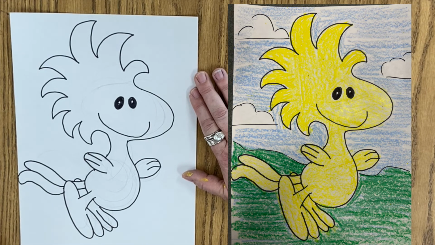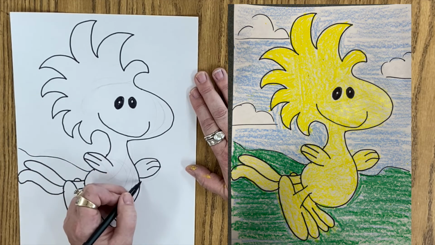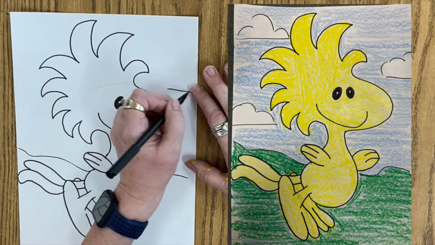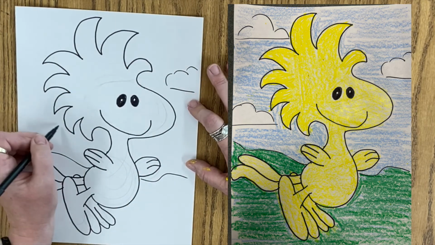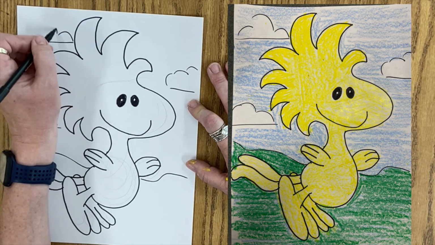Yeah, that looks good. Oh my gosh, there's Woodstock in all his little glory. And here's the ground behind him, and he's in the sky flying, so we'll put a few clouds because he's flying, because he's a little birdie.